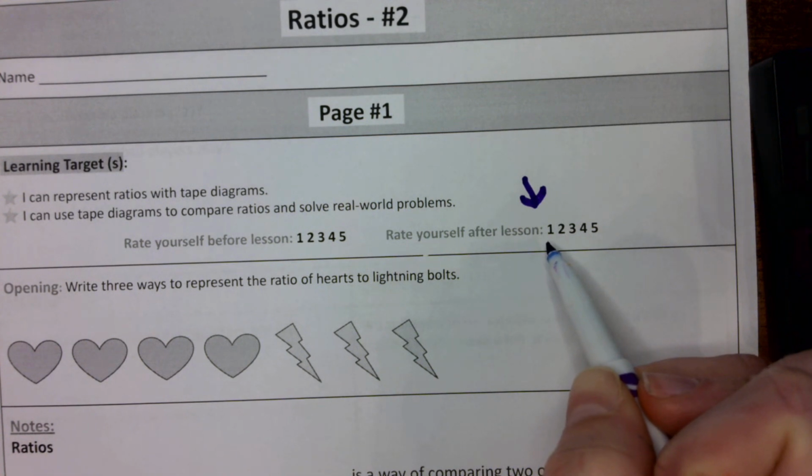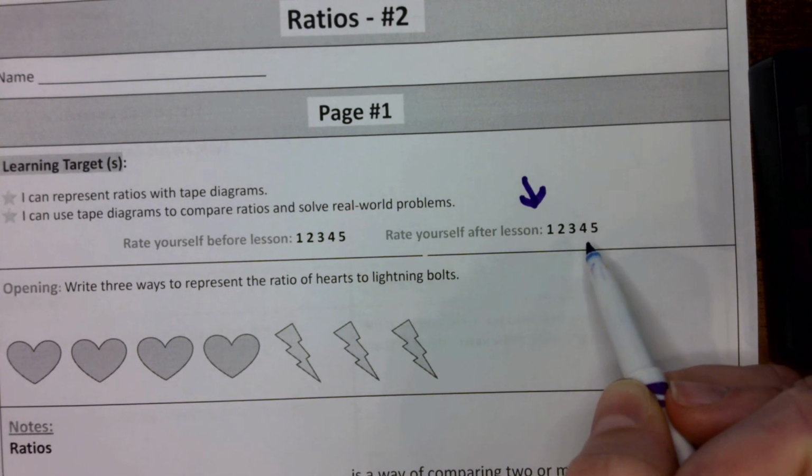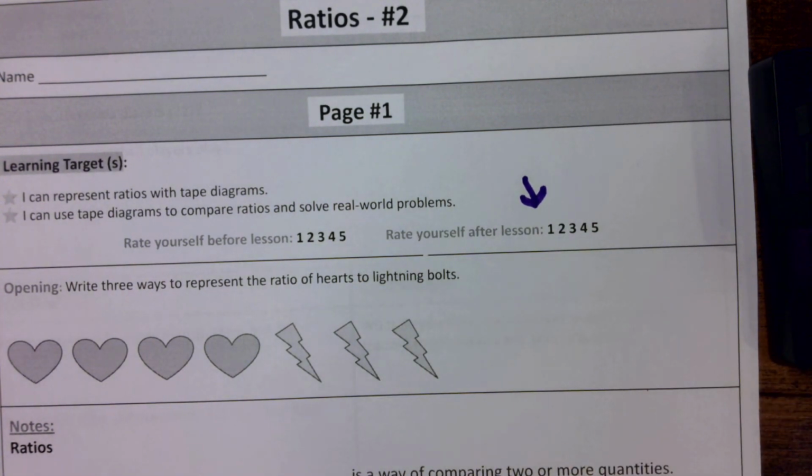1 is the lowest. You're not quite there yet. 3, I feel okay about it. And 5, I'm an expert and could teach another student. If you're interested in getting more ratios practice, make sure to check out ratios level number 3.